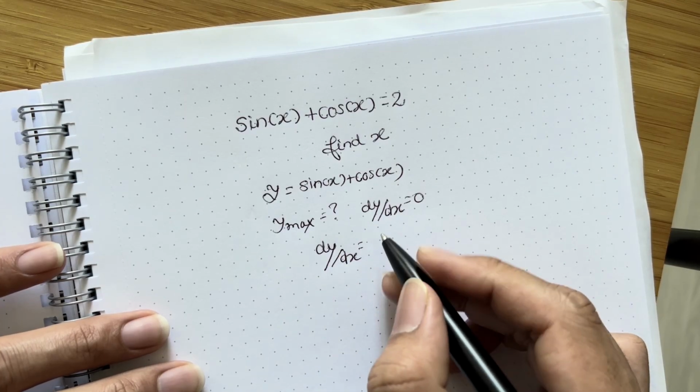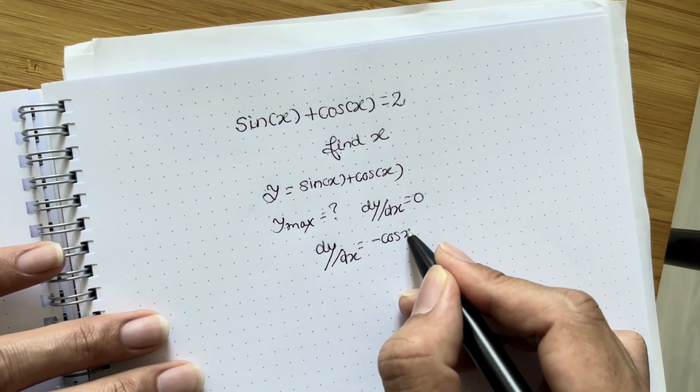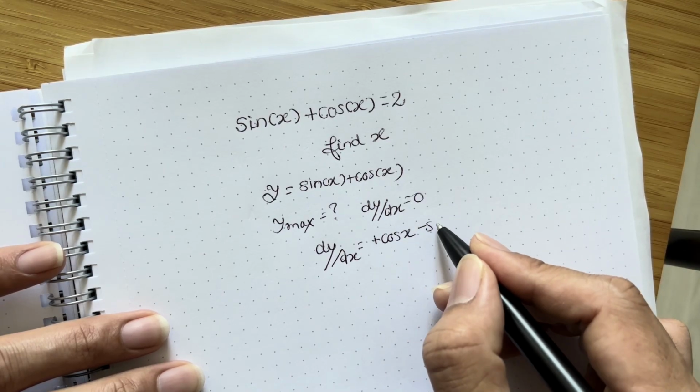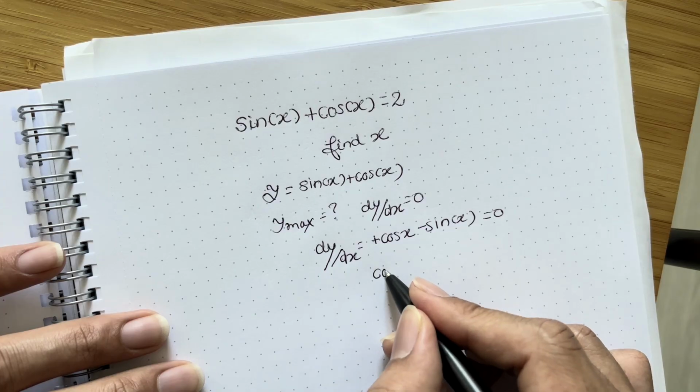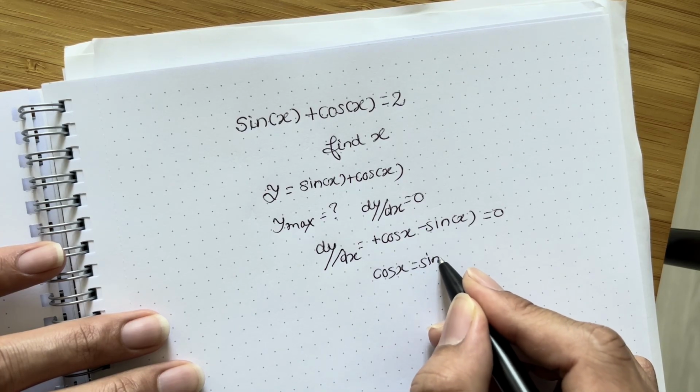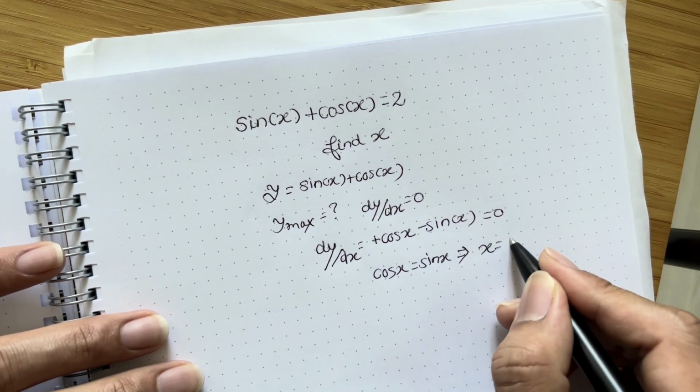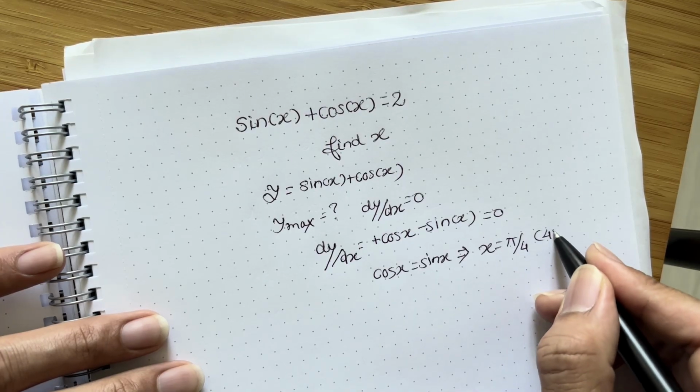It equals the derivative of sine x, which is cos x, and the derivative of cos x, which is minus sine x. And if we equate to 0, we get cos x equals sine x. That means x equals pi by 4, or 45 degrees.